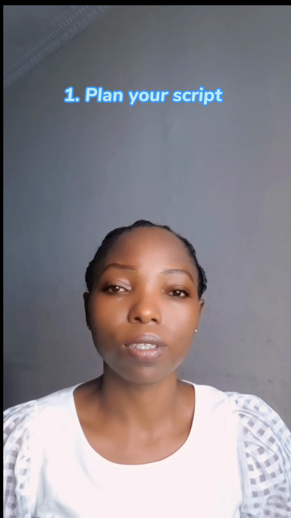The first step in using CapCut Teleprompter is to plan your script. You need to plan your script. Think about what you want to say or write and write it down somewhere or type it on your mobile device where you can easily copy and paste it on teleprompter.